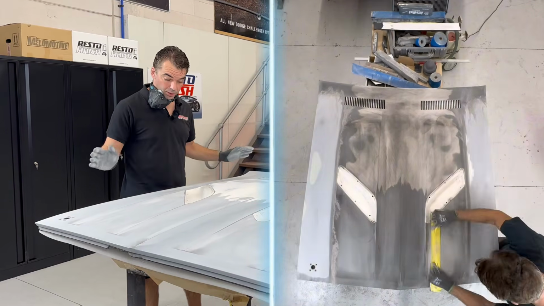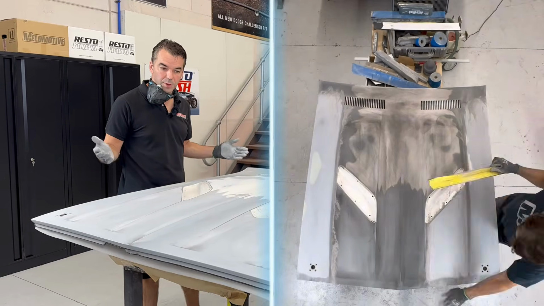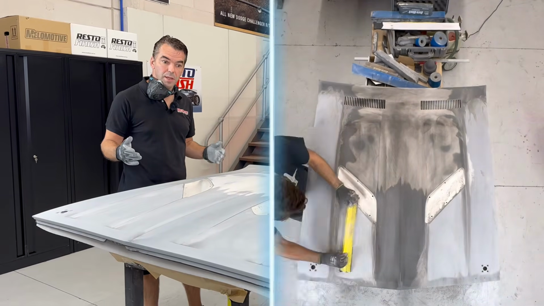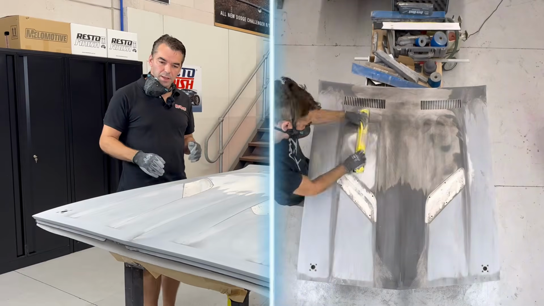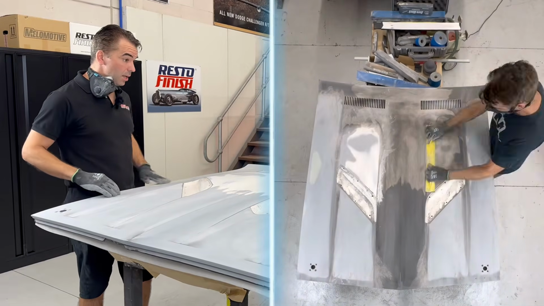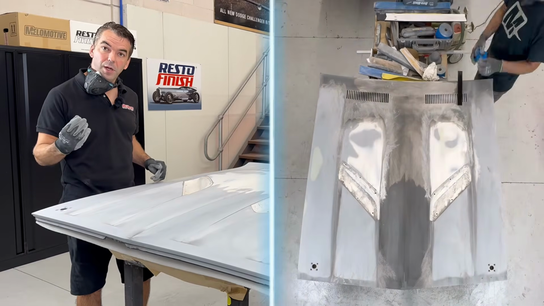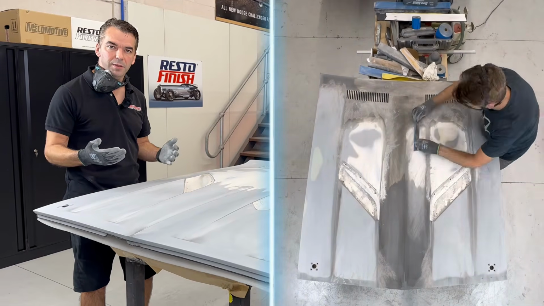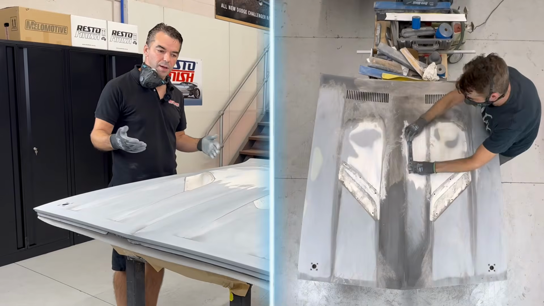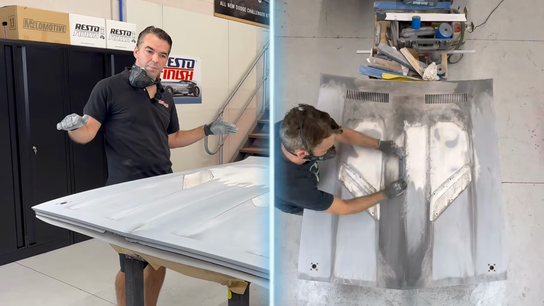Basically, there is no guide coat left that's telling us we have low spots. And the best thing is, no rub throughs to bare steel yet. There's a few areas in here, there's one over here, where we've got some epoxy showing up, so we're really close to hitting the steel, really close to getting to that high spot, but everything around it has leveled out perfectly.